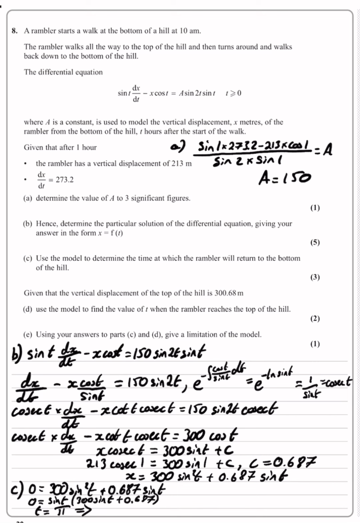So that's 3 hours, 0.14 of an hour is 8 minutes. It's 8.49 minutes or something. So the time on top of 10 o'clock will be 10 plus 3 hours and 8 minutes. For part D, we can set our x to be 300.68.